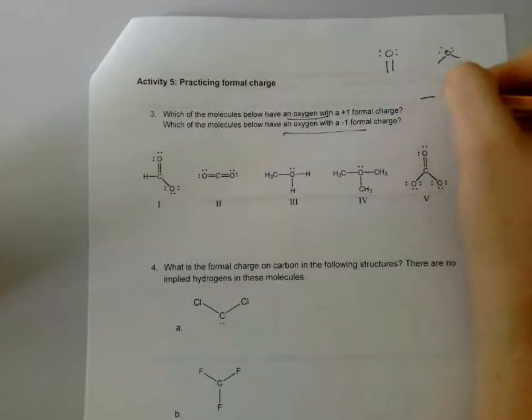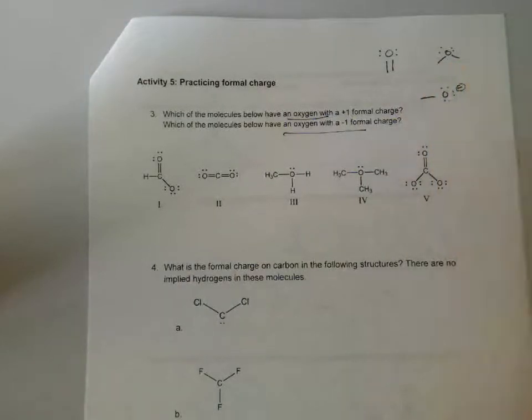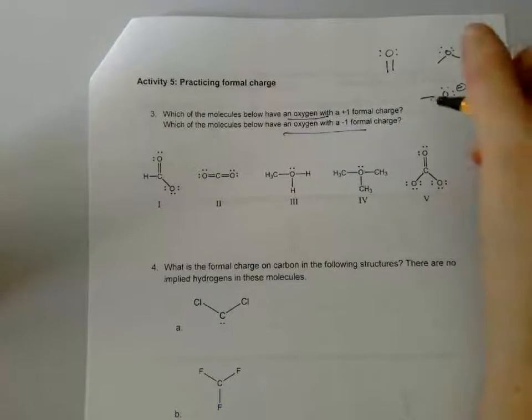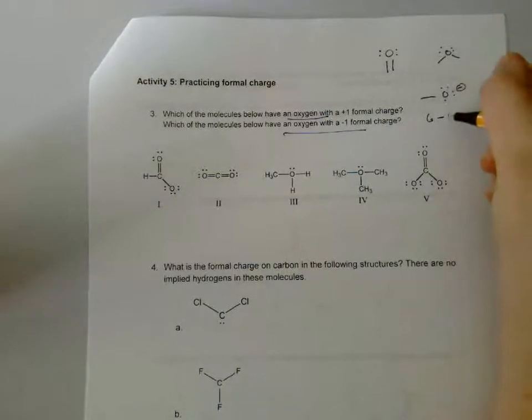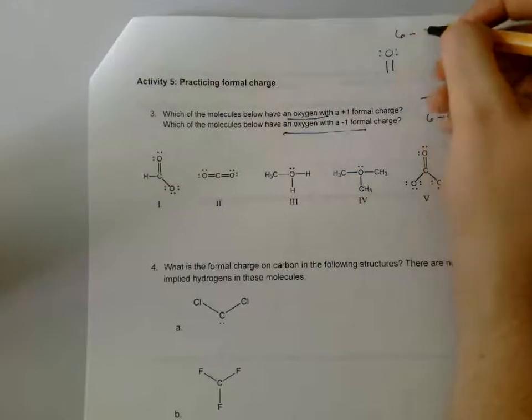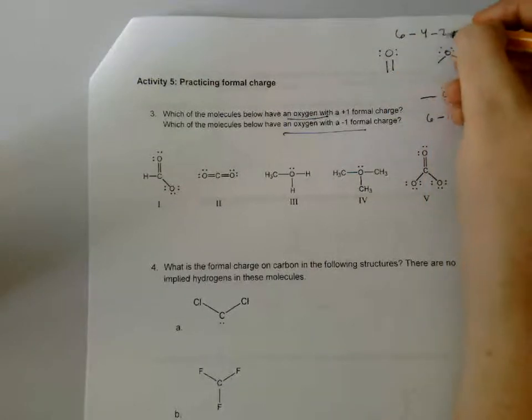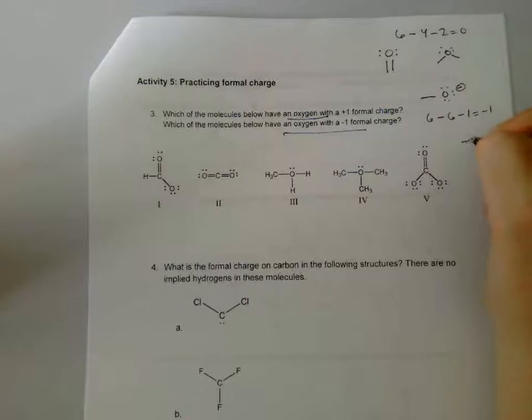If you see an oxygen with 1 bond and 3 lone pairs, that's usually negative, because 6 valence electrons minus 6 electrons minus 1 bond is -1. I guess I should have done the math on this one: 6 valence electrons minus 4 electrons minus 2 bonds is 0. And if oxygen has 3 bonds and a lone pair, like the hydronium ion you've seen in Gen Chem, 6 minus 3 for the bonds minus 2 equals +1. So this is positively charged.